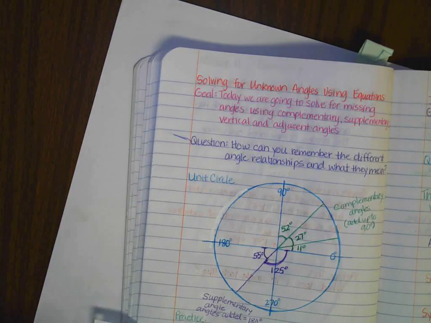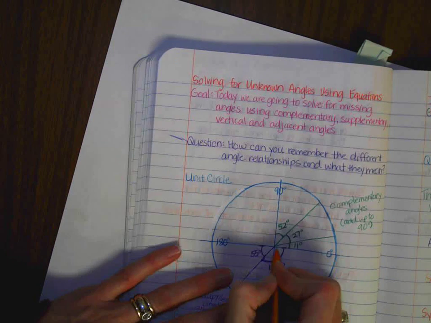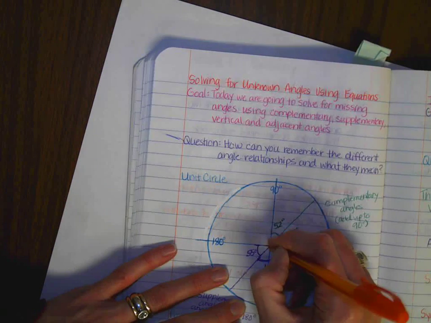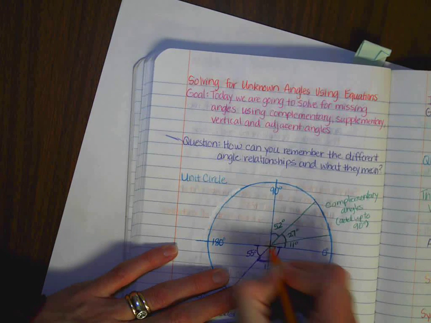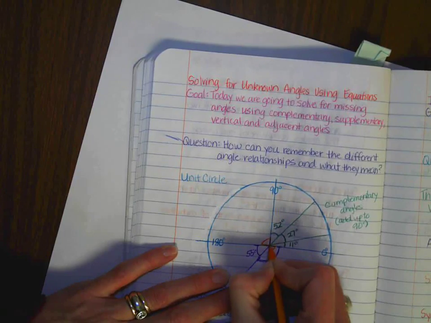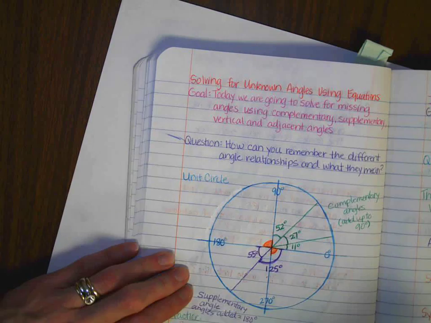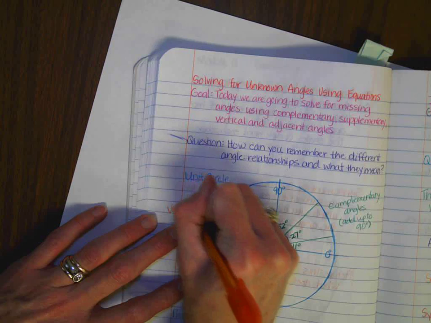All right. The next one that we have up there is vertical angles. Vertical angles are interesting because they're angles that form when you have two intersecting lines. So let's say we're looking at these two and these two, and it's kind of hard to see with all these colors going on, but if I take this one and this one right here, they're created by these two intersecting lines. These are called vertical angles, and they have the same measure. So vertical angles are the same size.